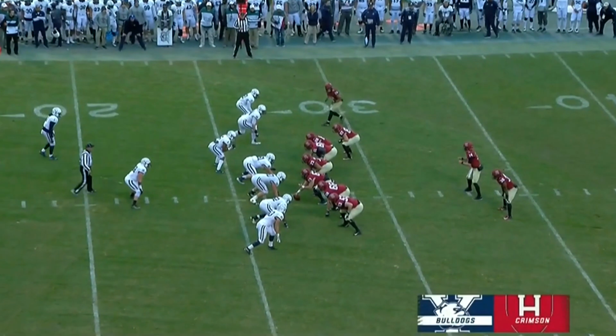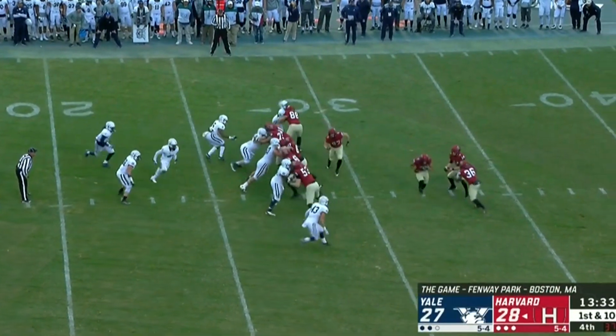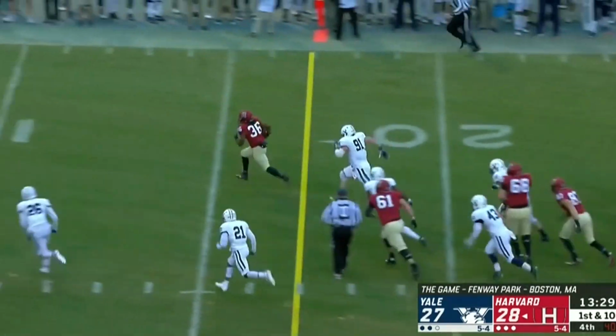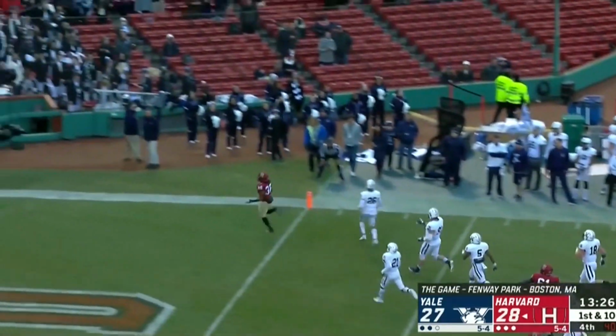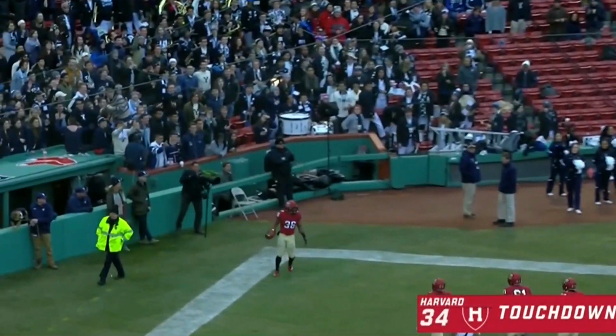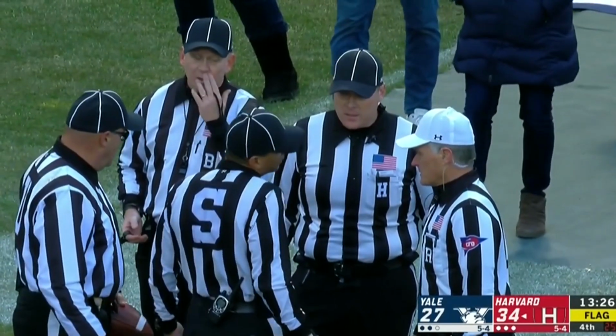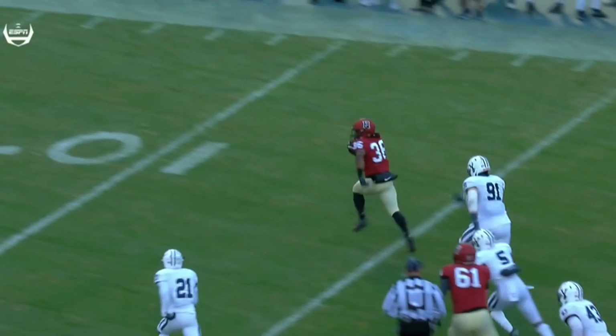Here's a play that there's been a fair bit of chatter about. It's an unsportsmanlike conduct foul against a ball carrier before he crosses the goal line. And the penalty is enforced from the spot of the foul, correctly done so, and the touchdown does not count. You can see that the ball carrier taunts the defensive team before he goes into the end zone.